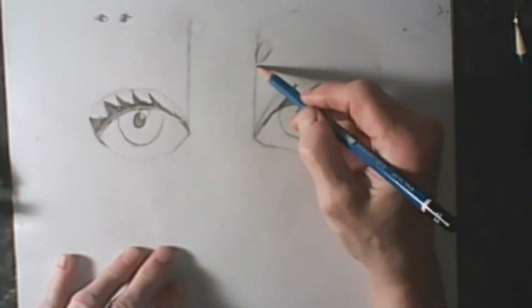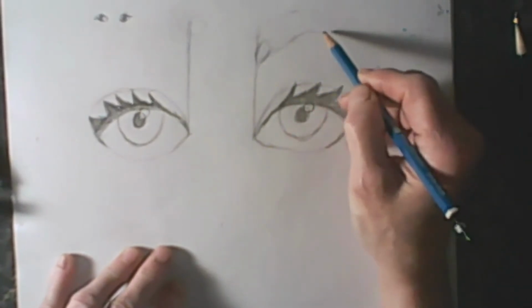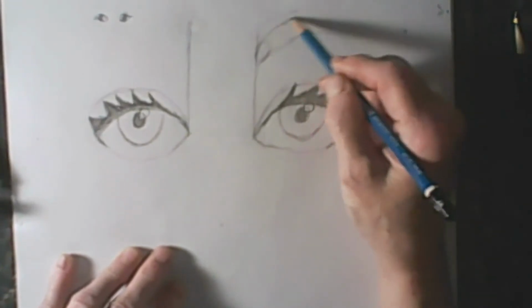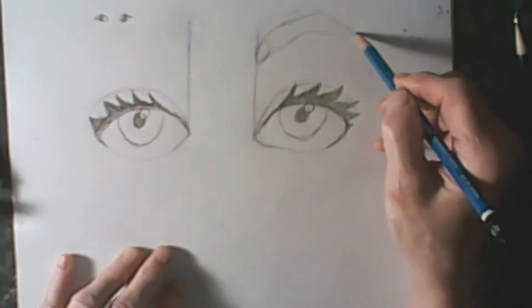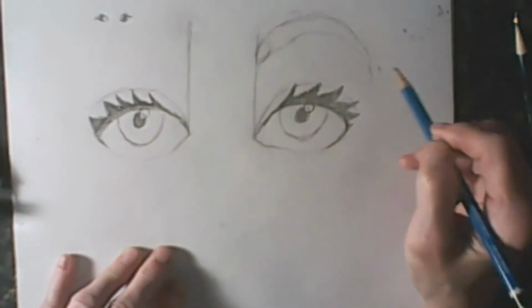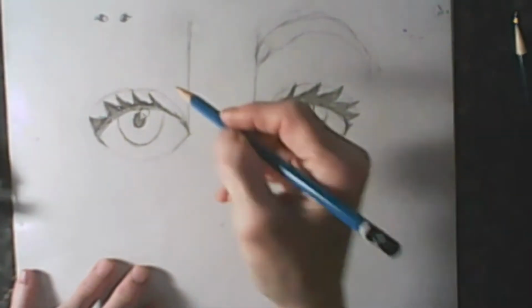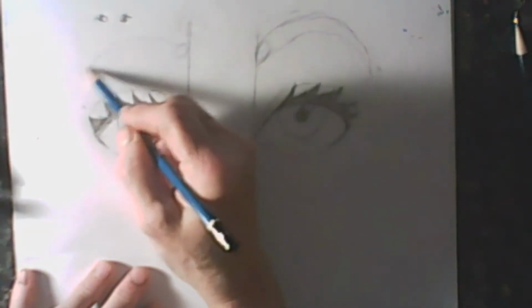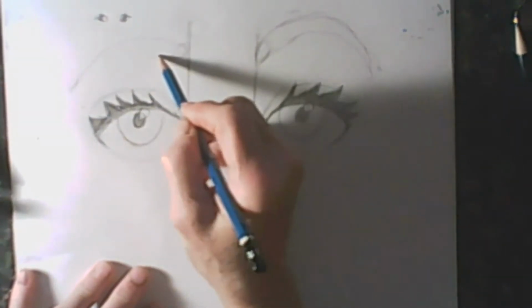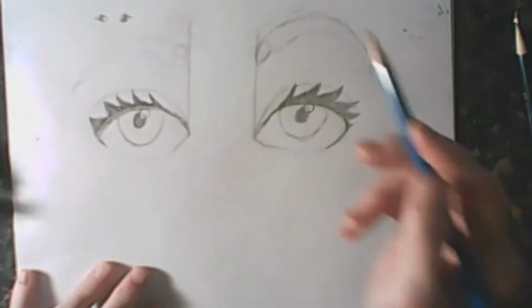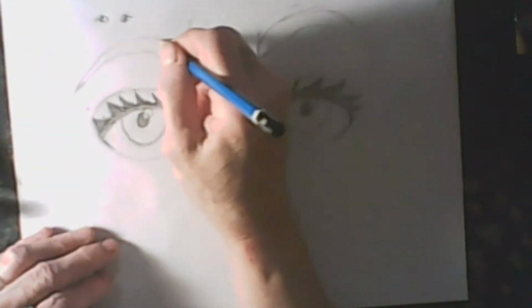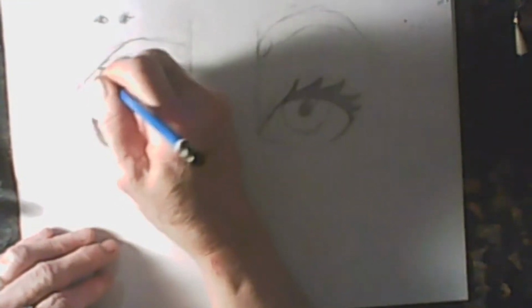You want to go up and then go back down, about like that. Okay. And then you would do the same thing on the other side. So let's put that out so you can see it better.